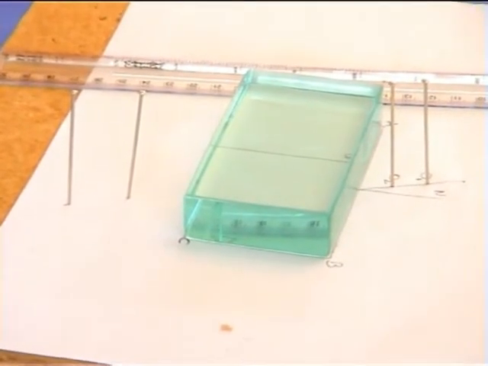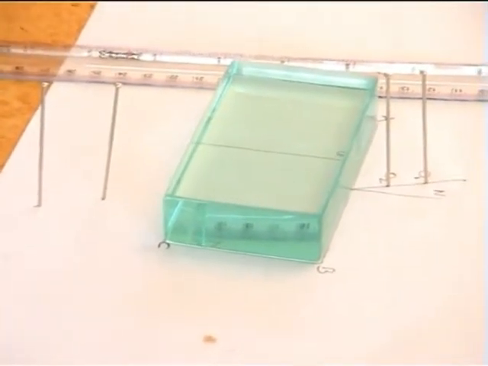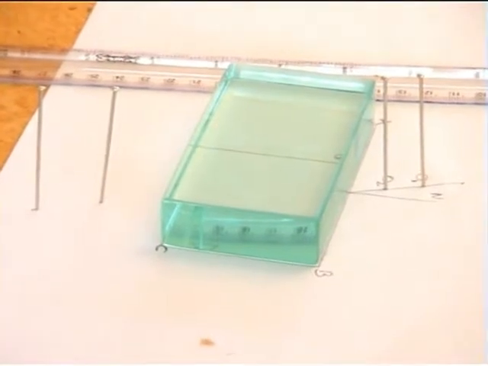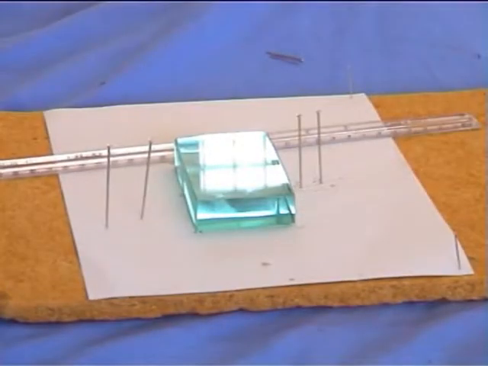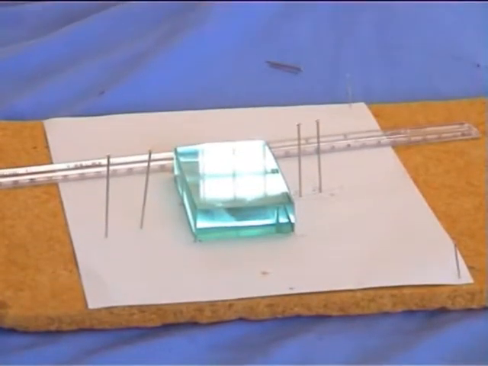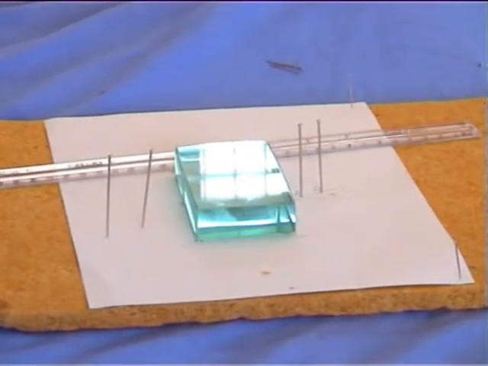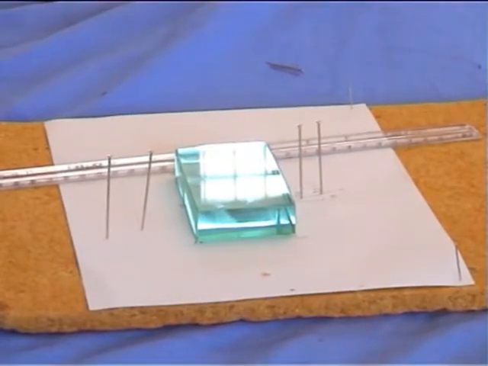They are observed from the opposite side of the glass block. Remove the glass block and draw a line S1, S2 until it meets the outline of the block.